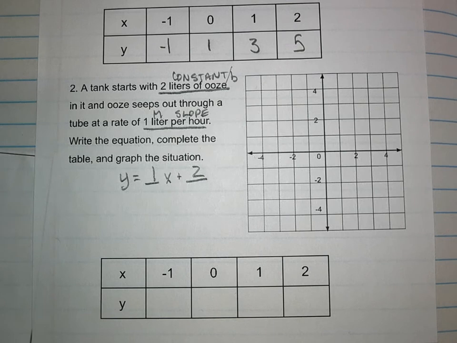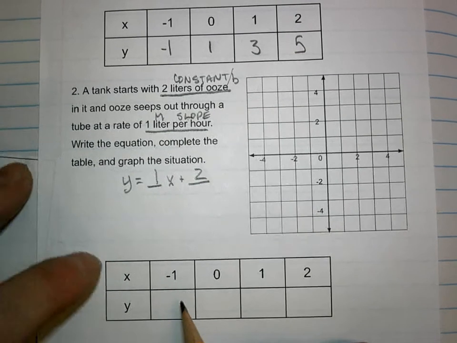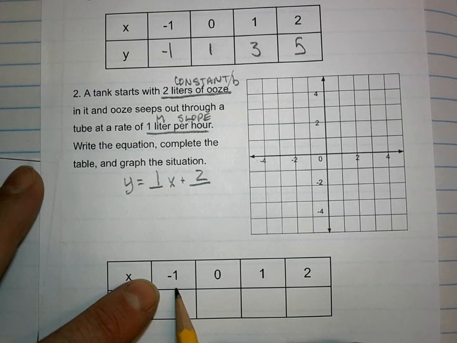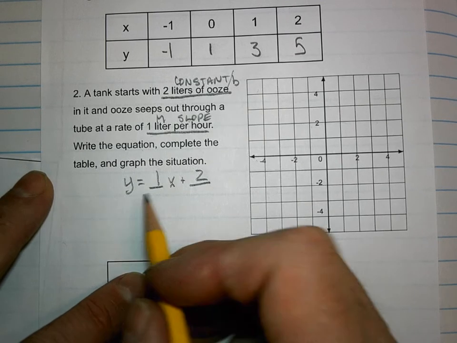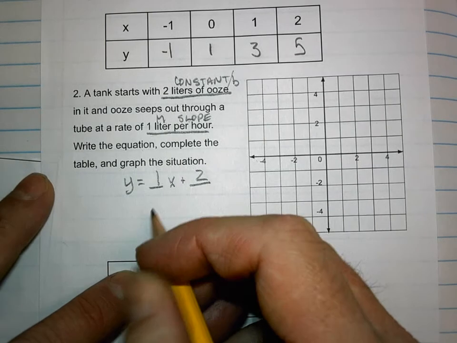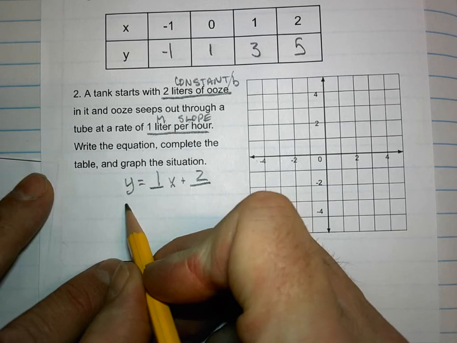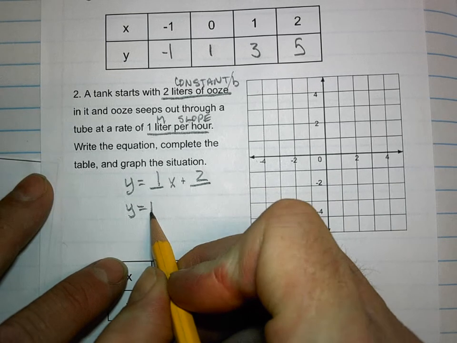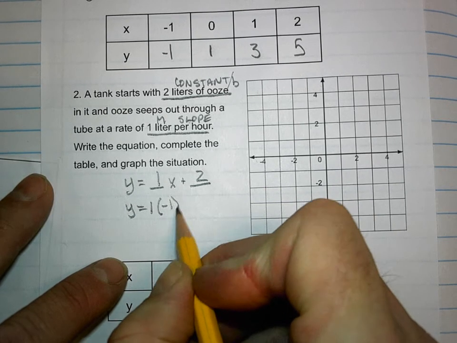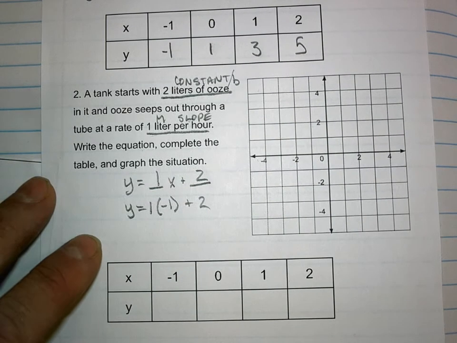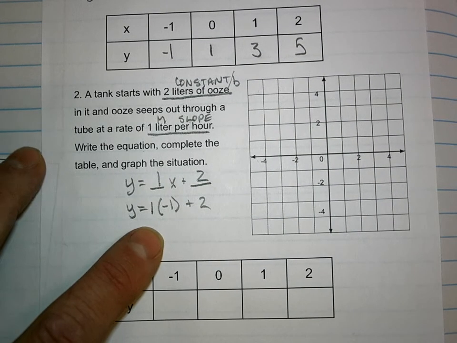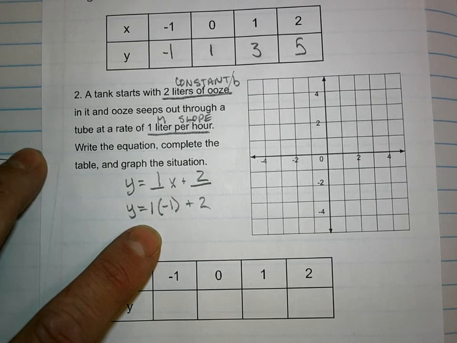So let's make a table. Let's start. We've got x is negative 1. So I replace it with my equation. y equals 1 times negative 1 plus 2. What's 1 times negative 1? Negative 1. Oh, I did make one mistake here.